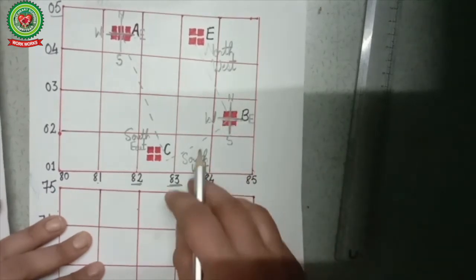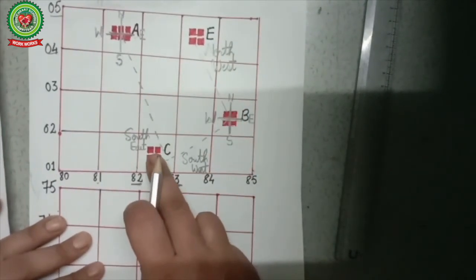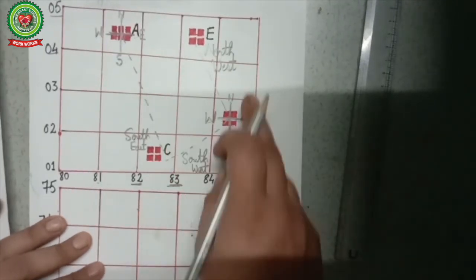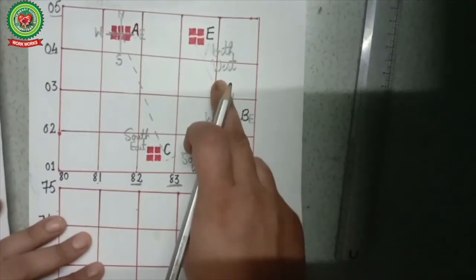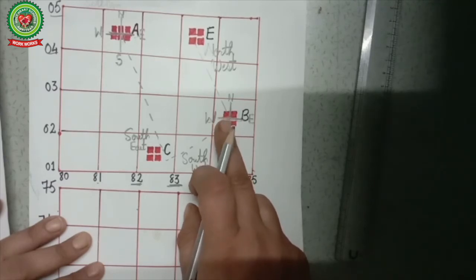In this way we find out the direction of settlement in relation to another settlement on the topographical maps. Now let us do it practically on the topographical sheets 45D10 and 45D7 given in your geography textbook.